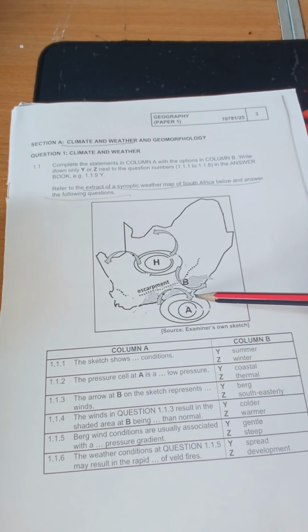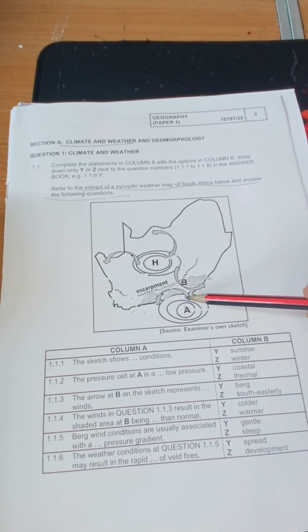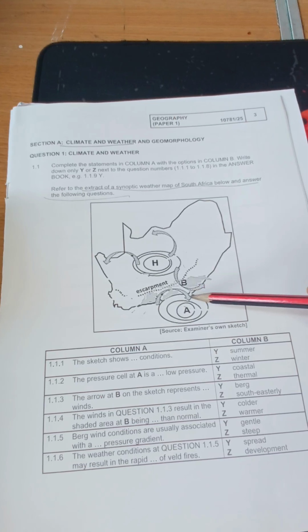Then you can also see here where you've got your A, it is at the coast, which means you also have a coastal low. So that in itself tells you that this is during the winter. That's how you get clues on how to answer some of these questions.